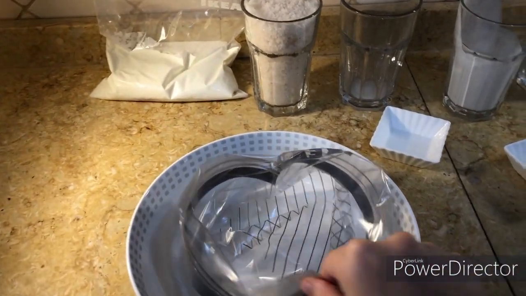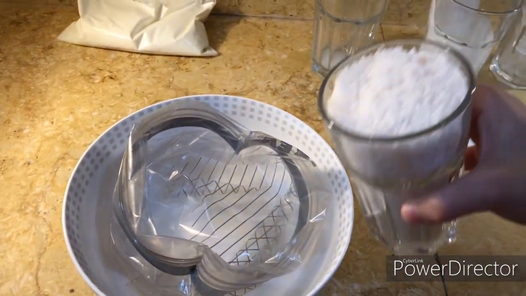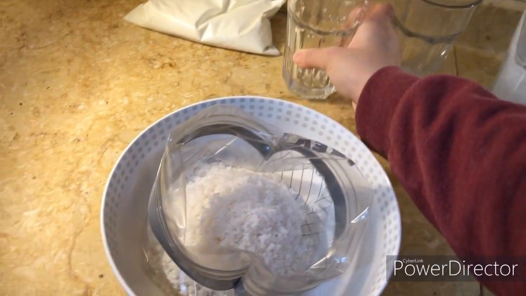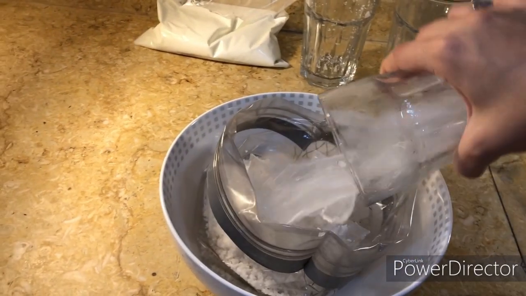We get the bigger zipper bag. We get the cup of salt. We put it in. And then we add the ice.